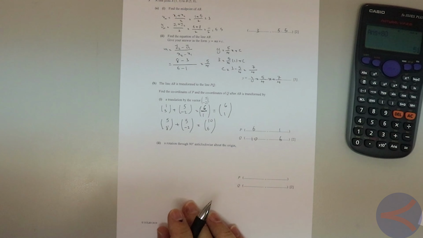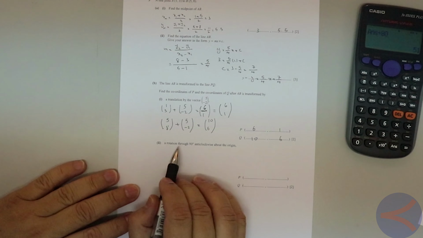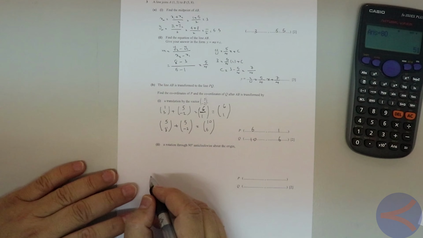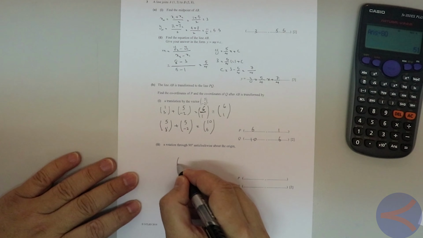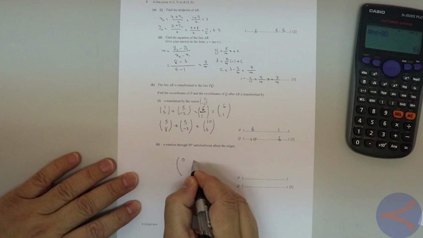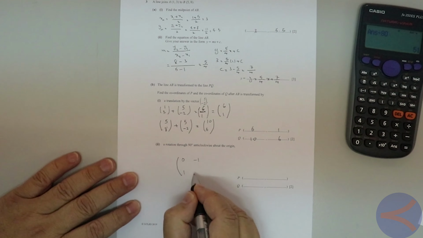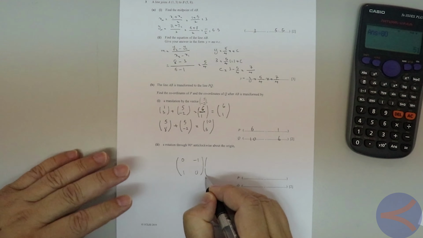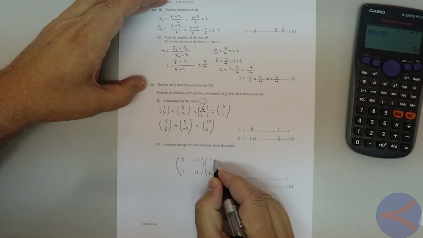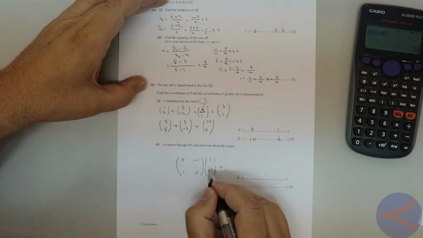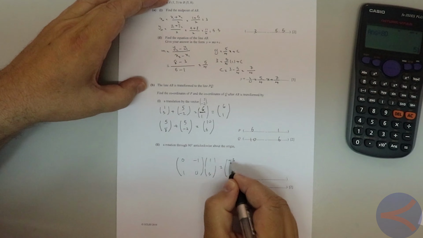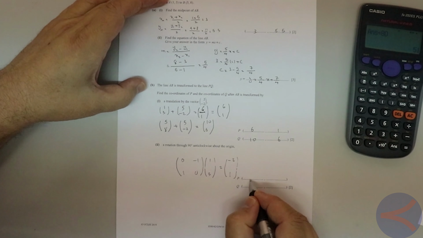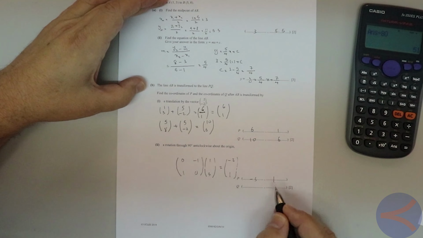Now, a rotation through 90 degrees anti-clockwise about the origin. We know that for that you have a matrix. Either you have to remember the matrix, which is 0, negative 1, 1, 0 here, and then multiply by the vector 1, 3. If you multiply this, you are going to get 0, negative 3. Therefore, negative 3 comes here, and 1 comes here. Therefore, the answer is negative 3 and 1.